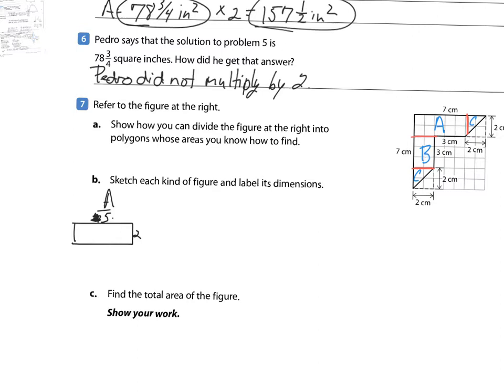Make sure you understand where I got 5 and 2. For rectangle B, if I sketch that rectangle, rectangle B is 2 units wide and 3 units long. Triangle C, if we look, the base of triangle C is 2 units. The height is 2 units, so we would have 2 units by 2 units.